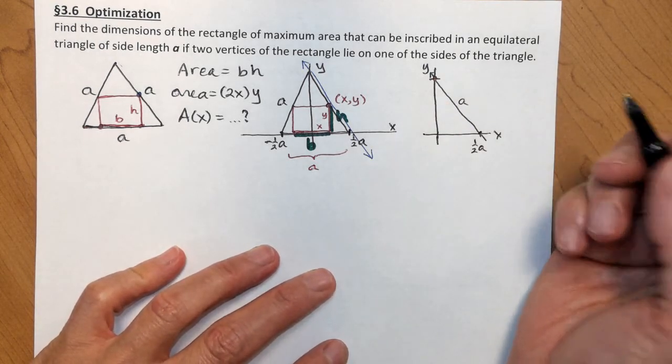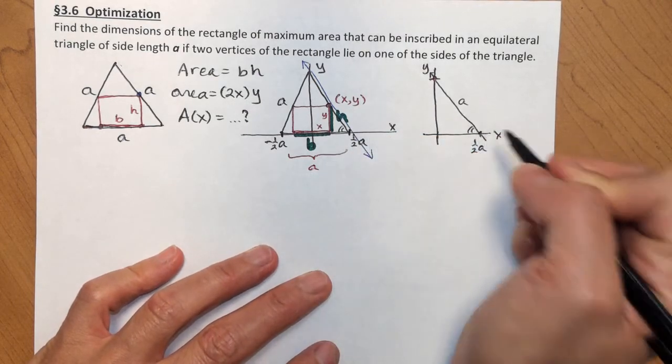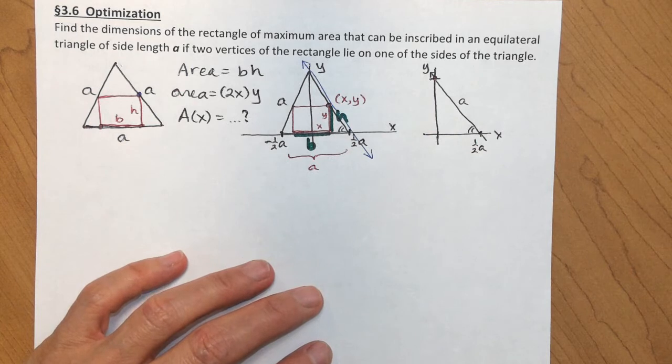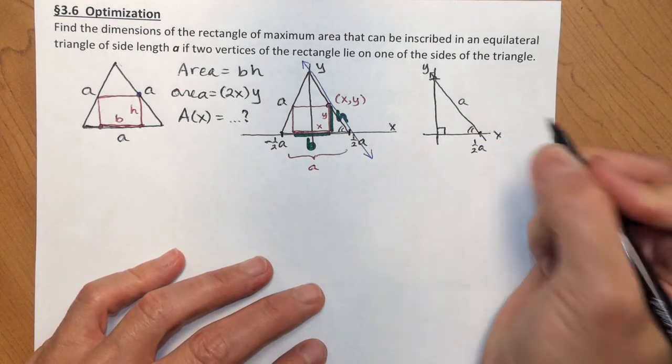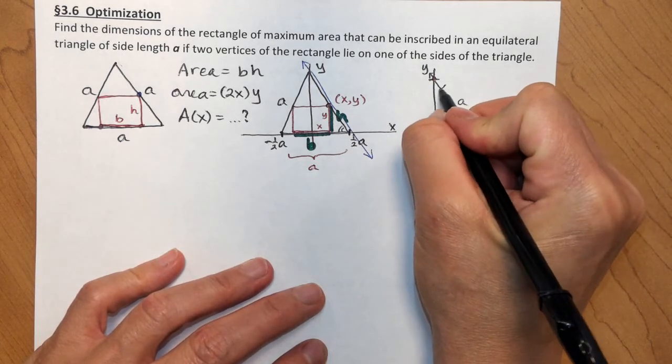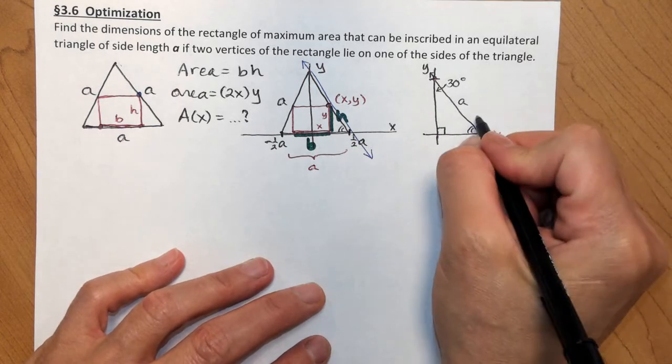And that's going to be easy to do because I know that this angle, which is an angle in an equilateral triangle, is 60 degrees. This, of course, is a right angle, and then this must be 30 degrees. So I have a 30, 60, 90 triangle here.